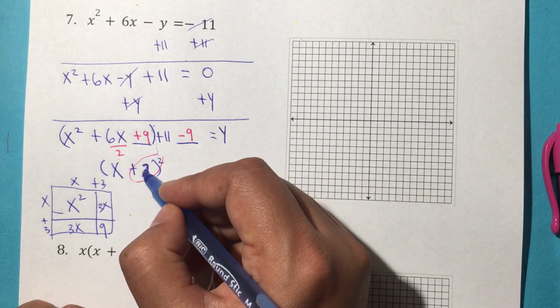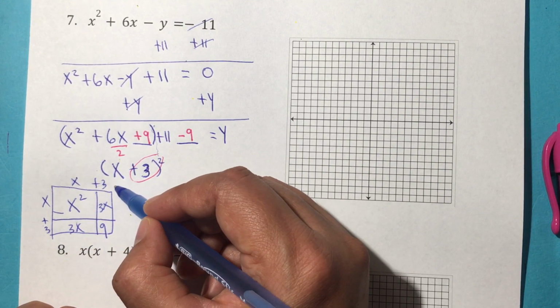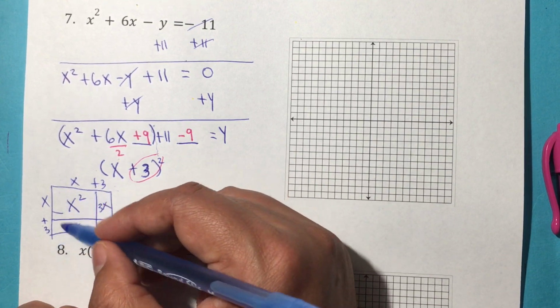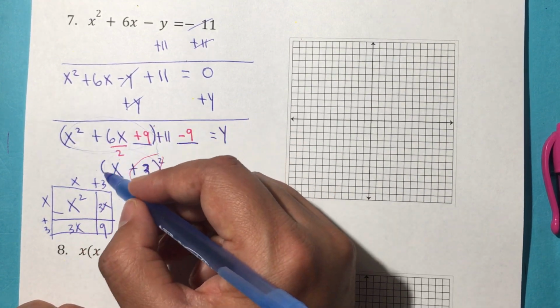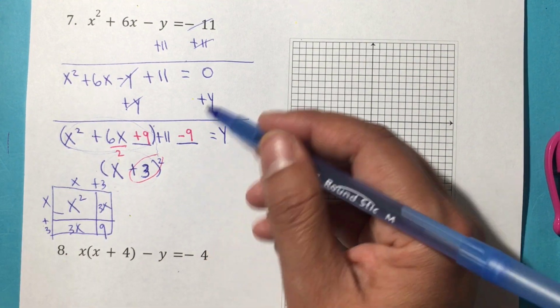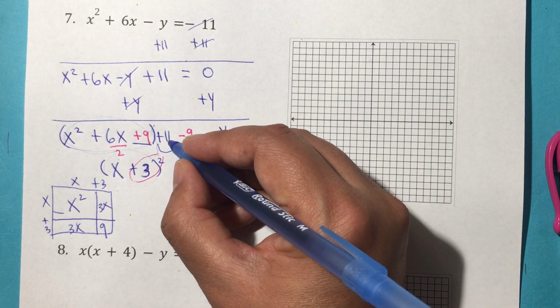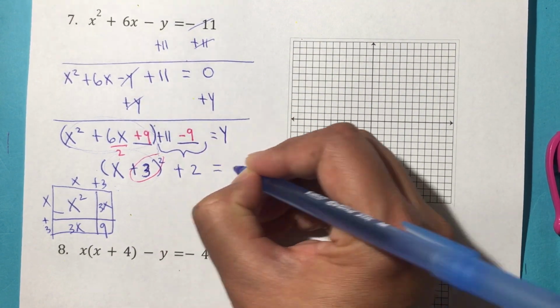And this x plus 3 to the second power is this dimension. X plus 3 to the second power just means multiplying times itself to get that area. So basically this is in area form, and this is the dimensions being multiplied, okay, which is equal to each other. However, now we need to simplify this part, and +11 and -9 gives me +2 equals y.